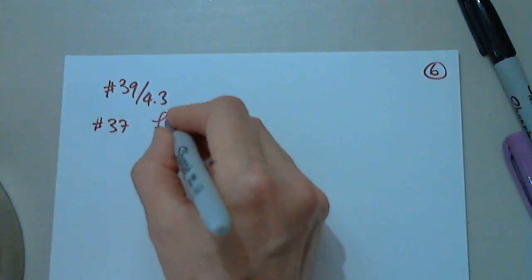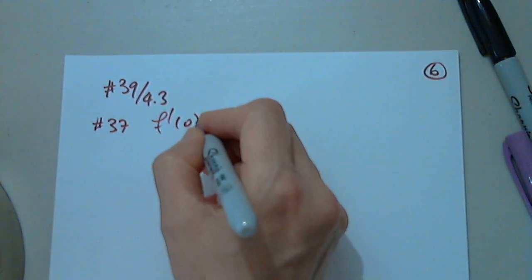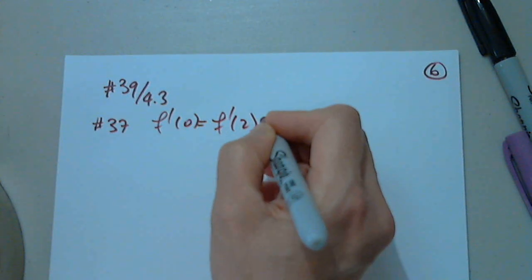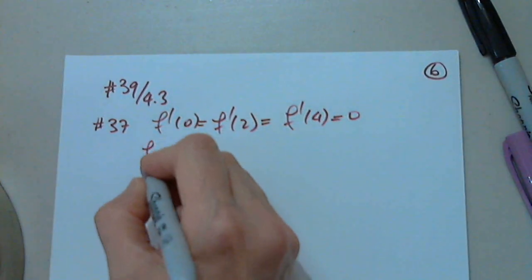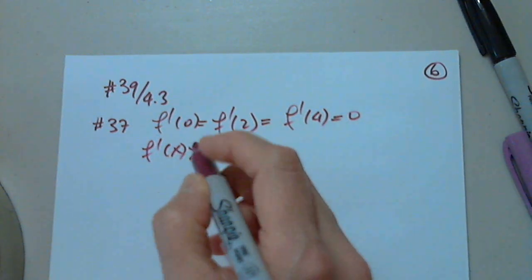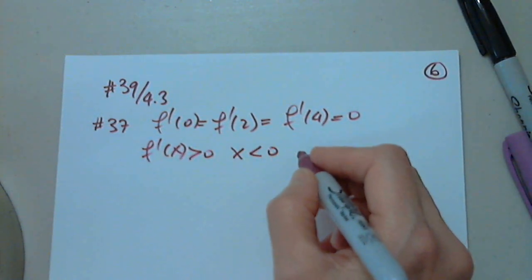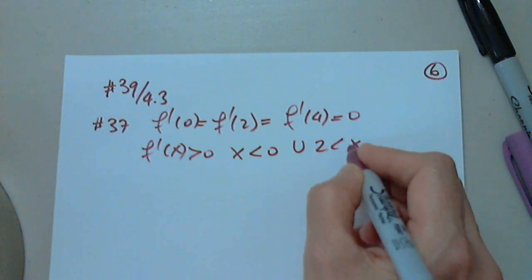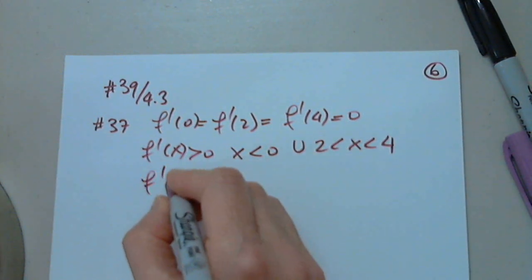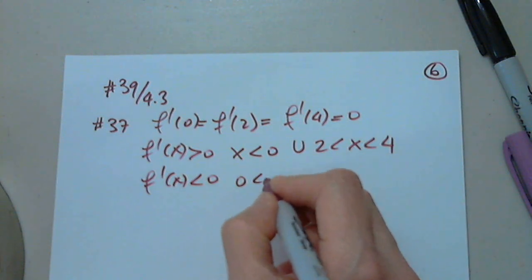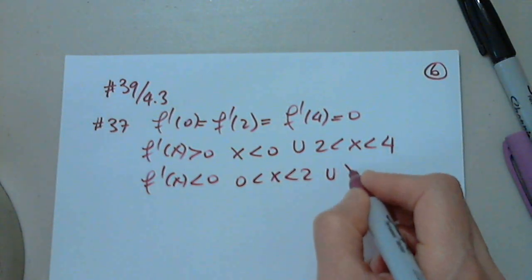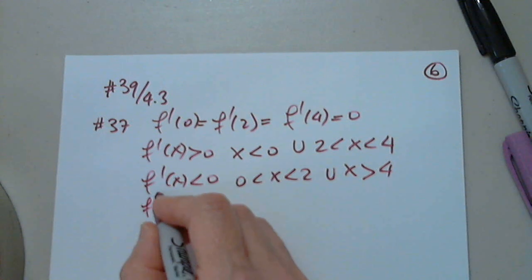So I have f prime of 0 equals f prime of 2 equals f prime of 4 equals 0. F prime of x is positive for x less than 0 union 2 less than x less than 4. F prime of x is less than 0 for 0 less than x less than 2 union x greater than 4.